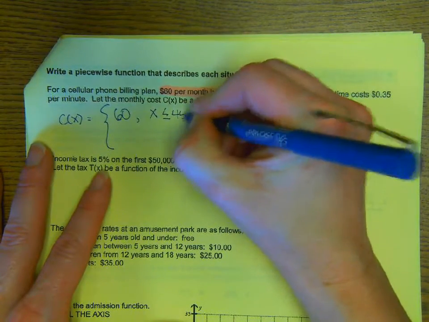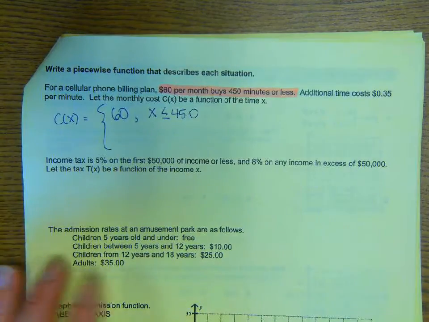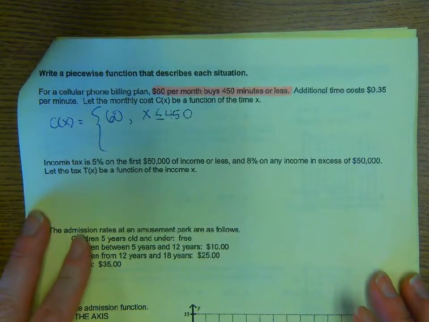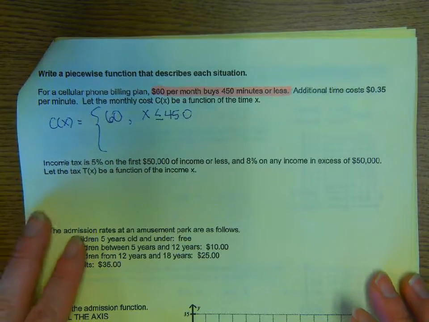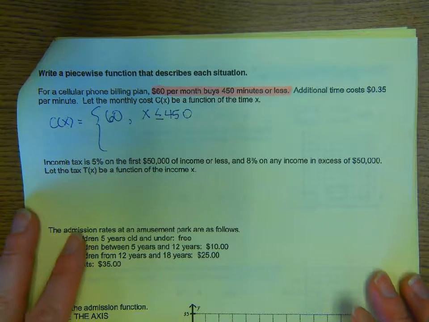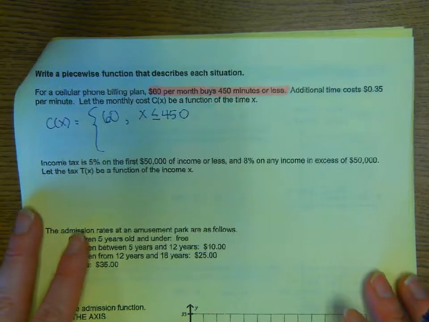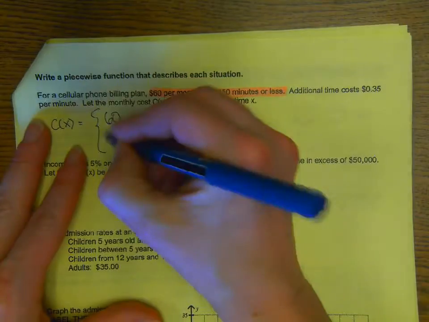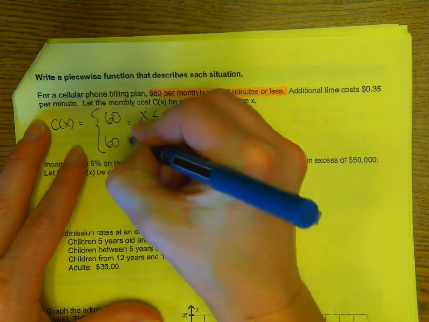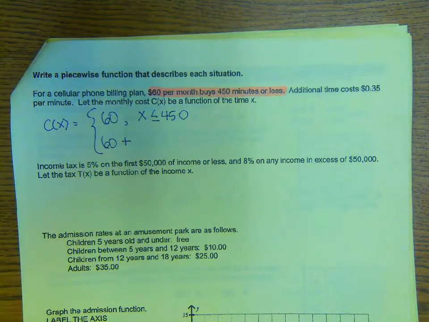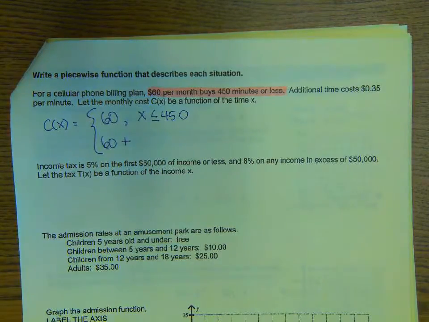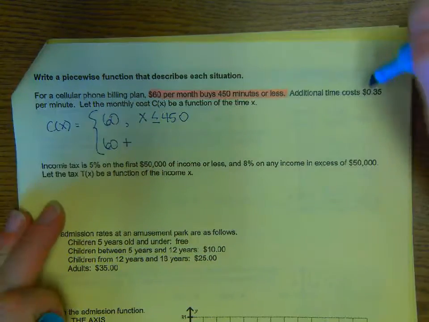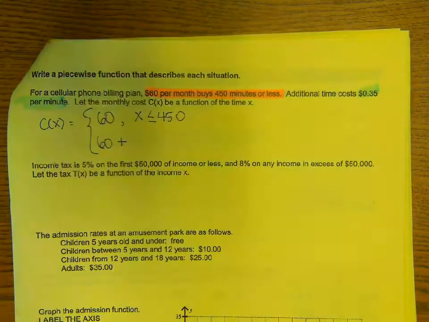Good. Now, the part where I just want you to work with me on this. Like I said, you're probably going to think you couldn't have come up with that on your own. Or maybe you could have. After 450 minutes, you still had to pay that 60. So we still have 60 plus. But then how much did it cost? 35 cents a minute. How do you think you write that?